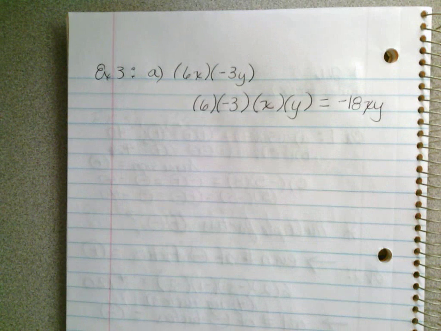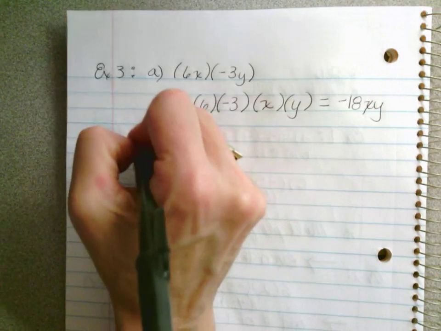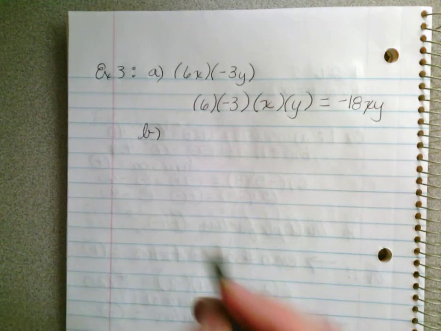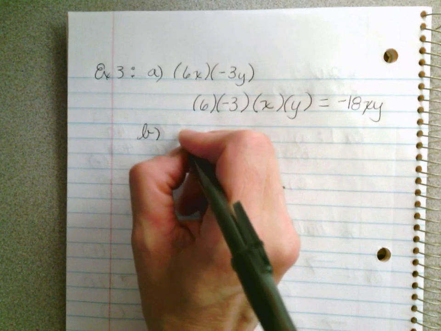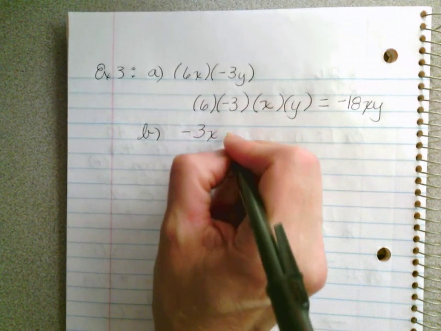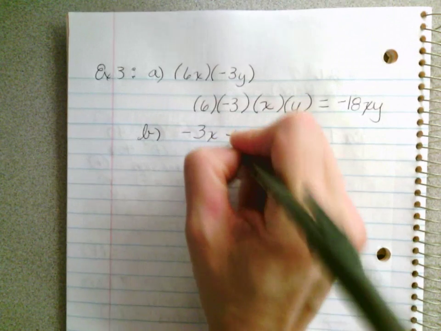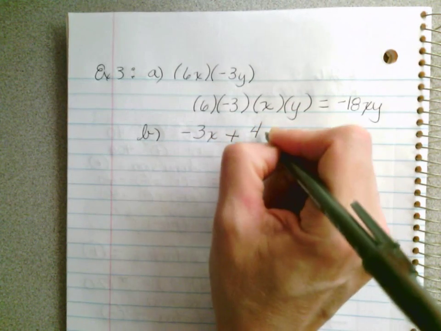And addition rules, not really sure why they're introducing this except for the property of opposites, but that was in addition. But anyway, I'm going to remind you of that because they threw it in here as well. Negative 3x plus 4x.